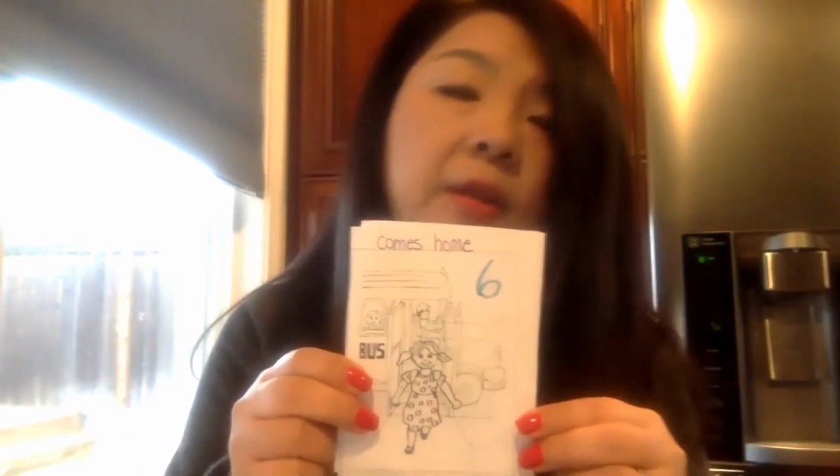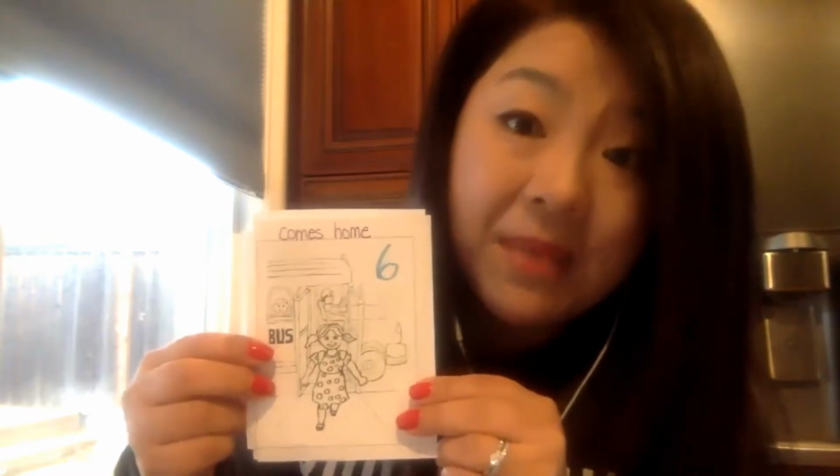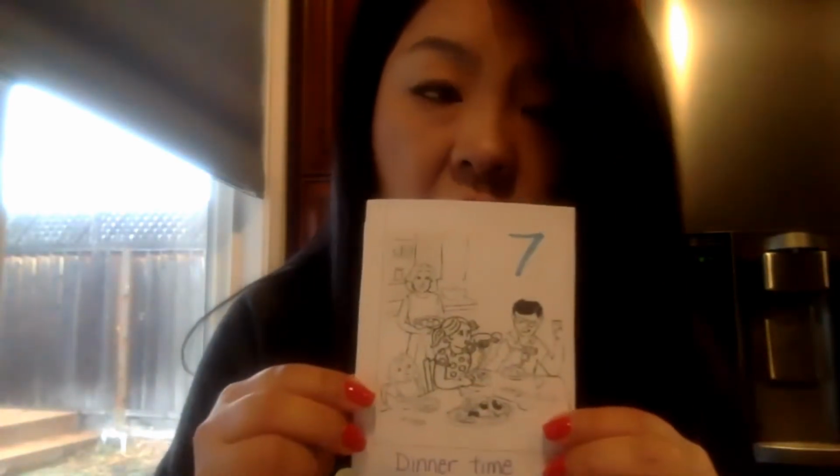Now she's coming home. So think about a time when you go home after school. Is that AM or is that PM? It is PM. Because it's past midday. It's past 12. We go home around 3 o'clock. So 3 o'clock, we passed 12. Now we're heading into PM. How about here? Eating dinner. We eat dinner. Do we eat dinner in the AM or PM? PM, because it's past midday.